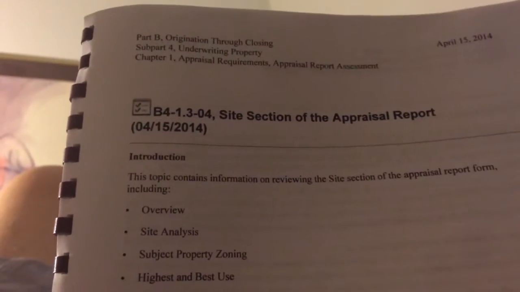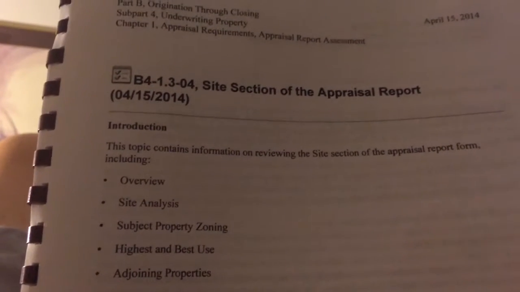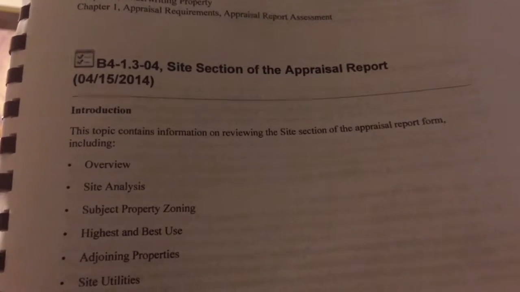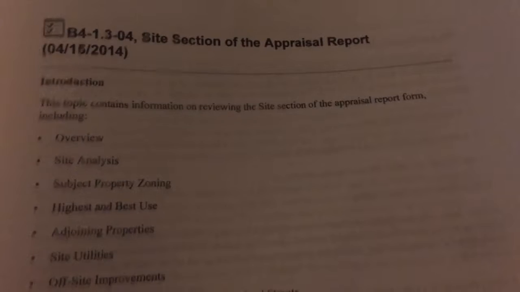Page 51. B4-1, period 3-04. Site section of the appraisal report. April 15th, 2014. Introduction.